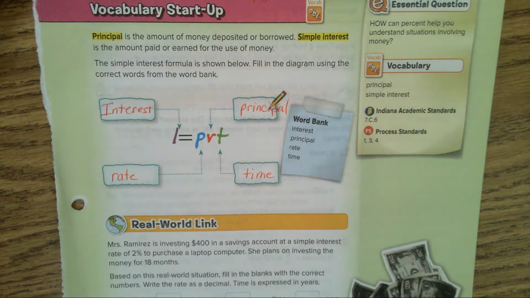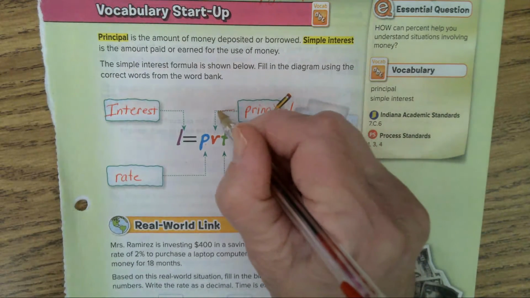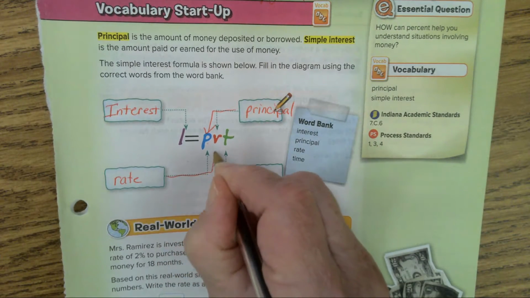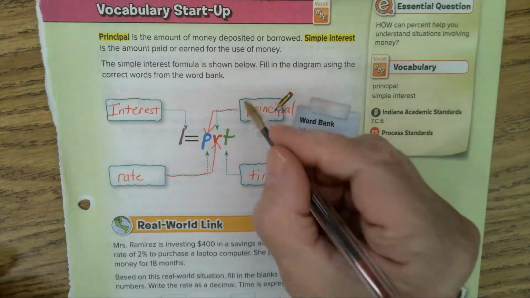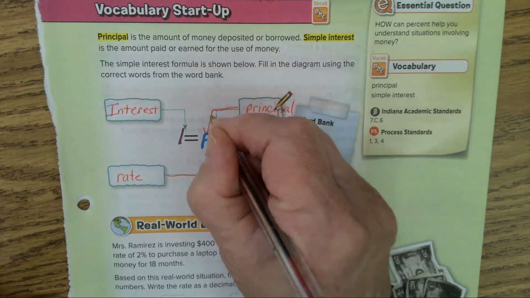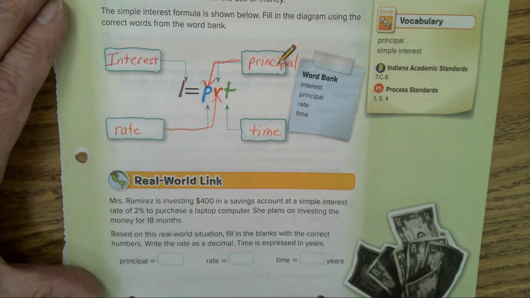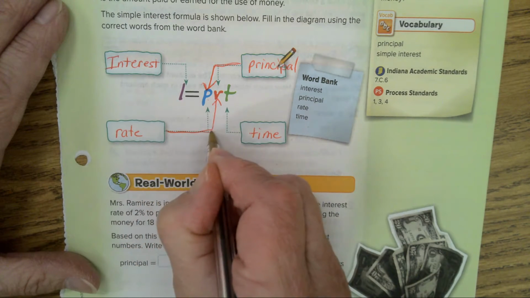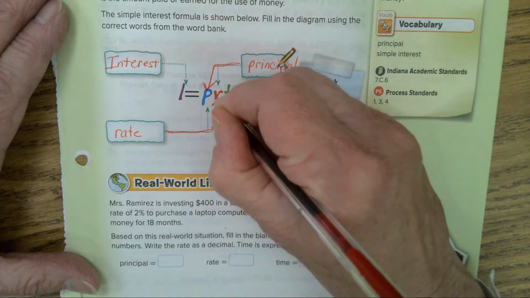Yes? Principal should have gone in the bottom left one. What was your question? Principal? Yeah, oh, you're right. I'm just going to change this. Move this arrow there and move that arrow so it goes to the R. There, we have it fixed. Okay, so the principal goes to the P. It's hard for my eyes, and I didn't see that all the way there, part of the reason why I'm going to the eye doctor again tomorrow. And this is your rate. Okay, thanks for pointing that out.